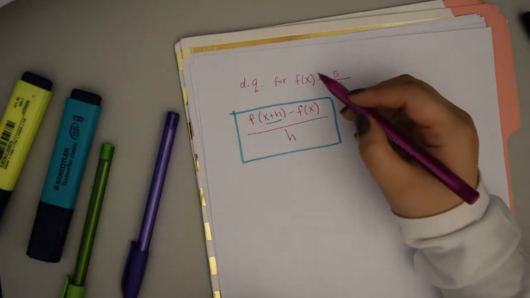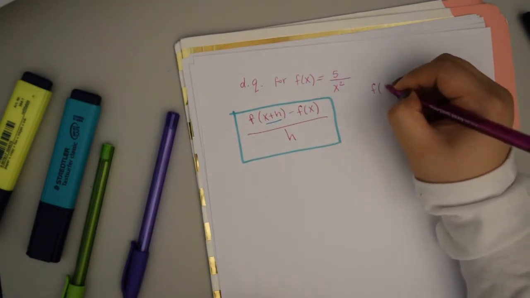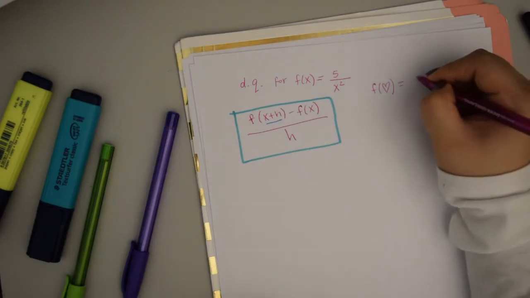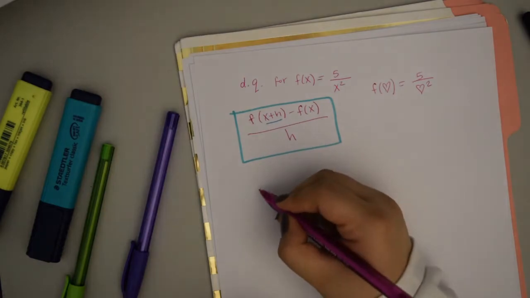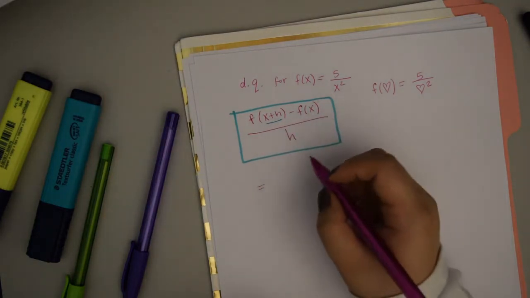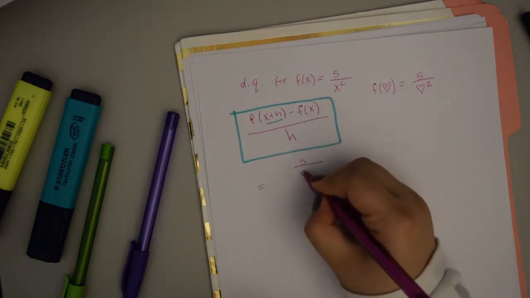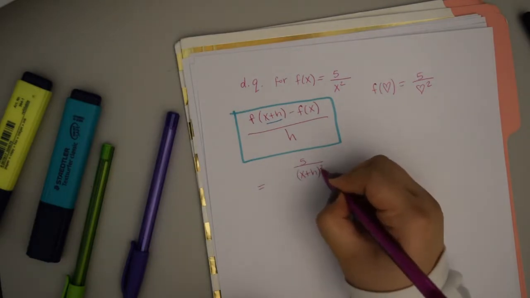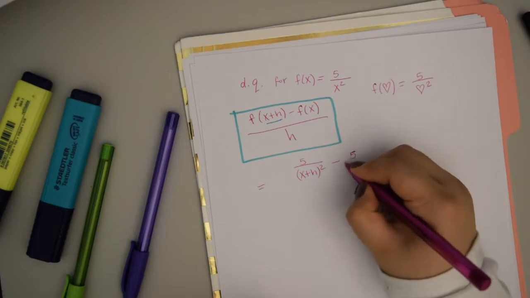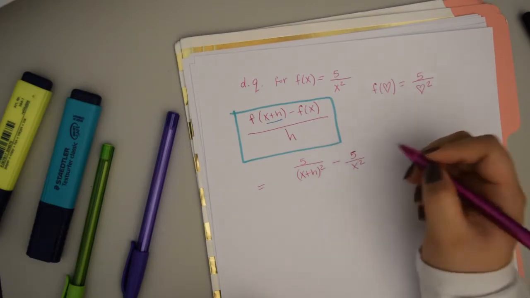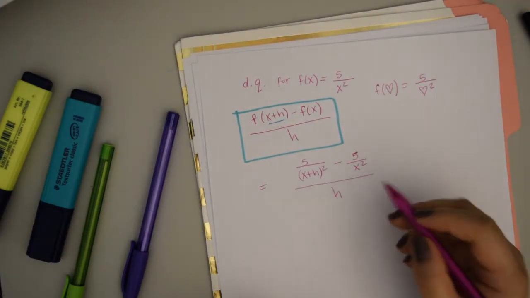So this is really telling me I'm going to take my input, whatever that is, and do 5 over that input squared. So if my input is x plus h, I get 5 over x plus h squared, minus then my input of x, so minus 5 over x squared, all over h.